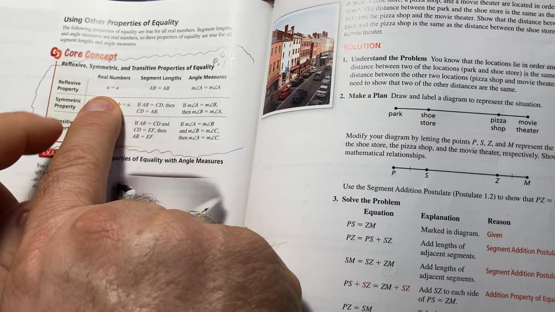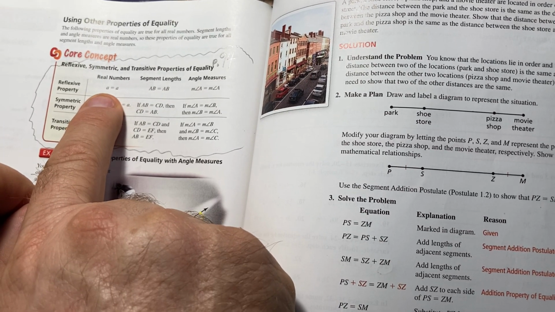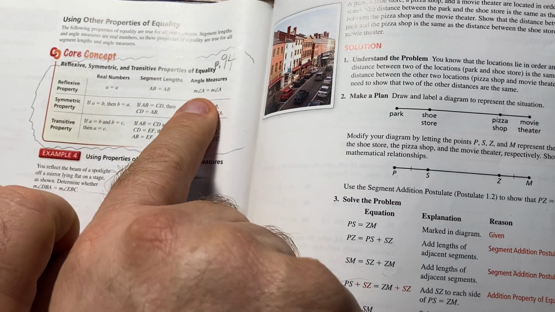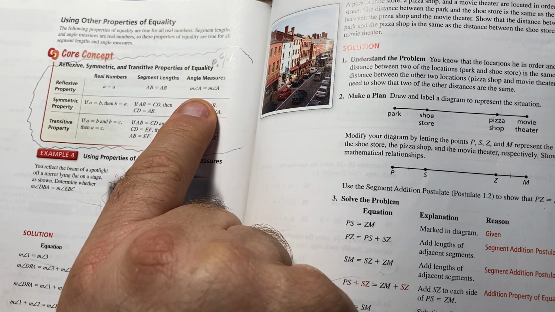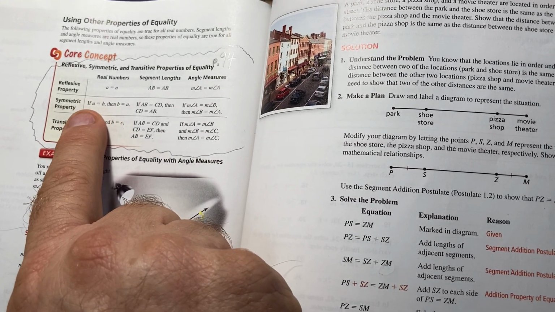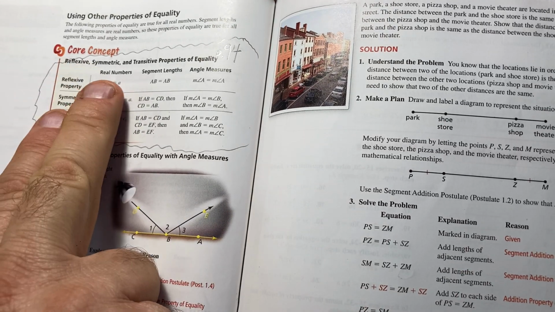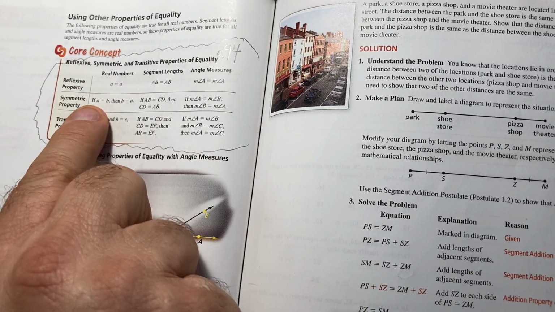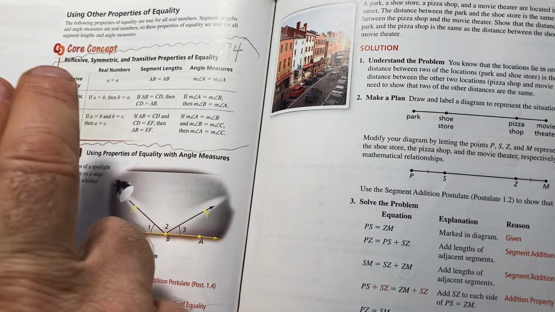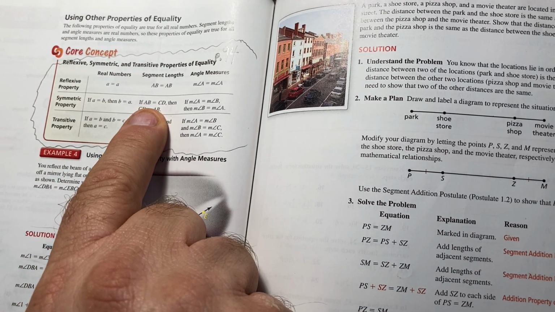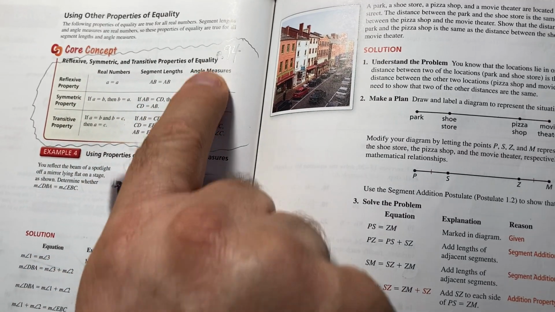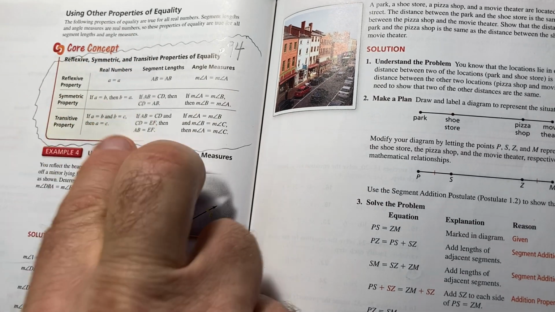Reflexive property, as you look up here, the left side of the equation is the exact same as the right side of the equation. Doesn't matter if it's a real number, segment lengths, or angle measures, or if a dog barks in the background. Symmetric property, if A equals B, then B equals A. It's just a converse. You have an if, then. So the if stuff and the then stuff, all you're doing is switching the order. Doesn't matter if it's the real numbers, segment lengths, or angle measures. You just switch the order.